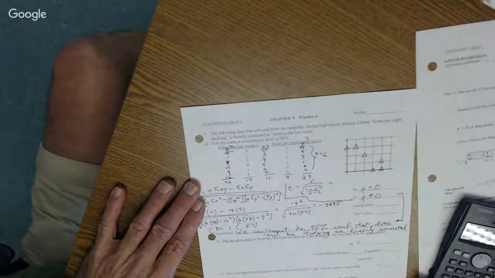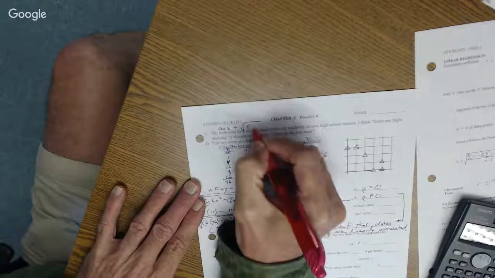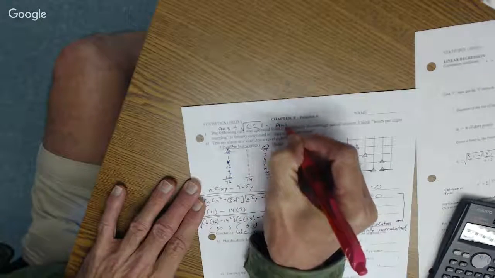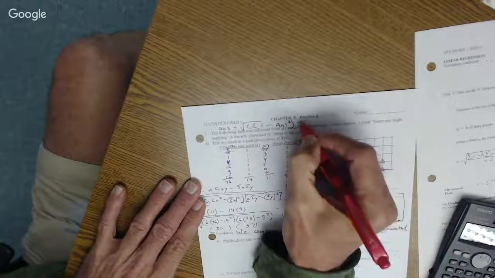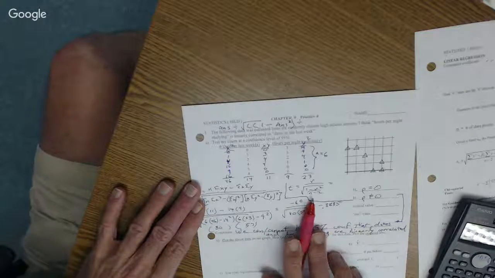I'm going to type into my calculator: answer divided by square root, left parentheses twice, 1 minus answer squared, close parentheses, divided by n minus 2. And n minus 2, I can do in my head, is going to be 6 minus 2 is 4.